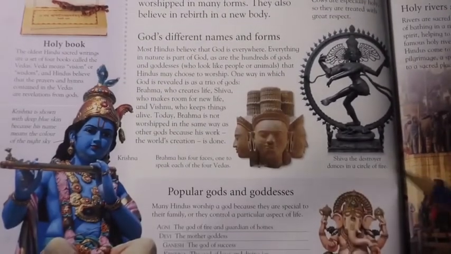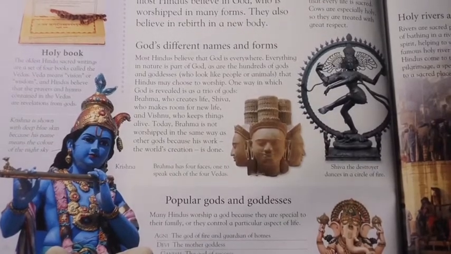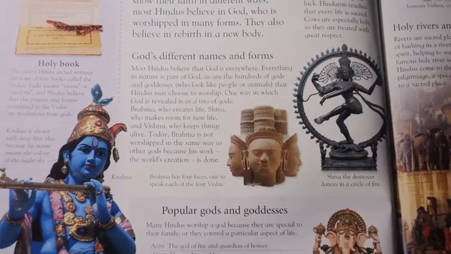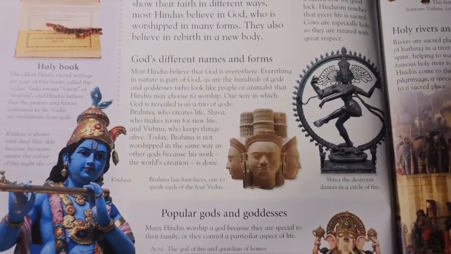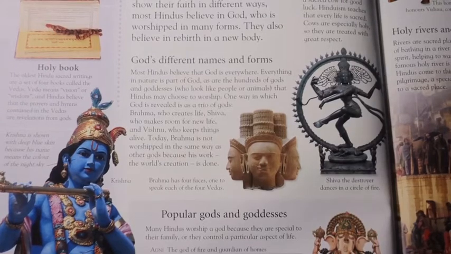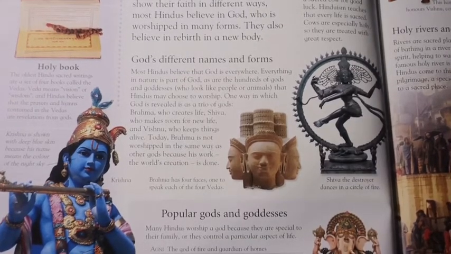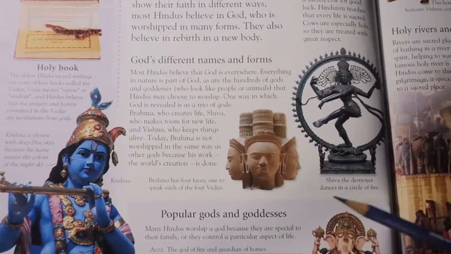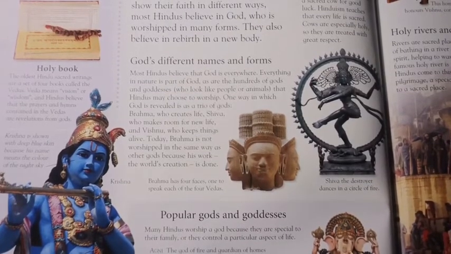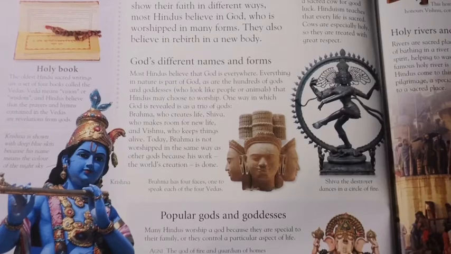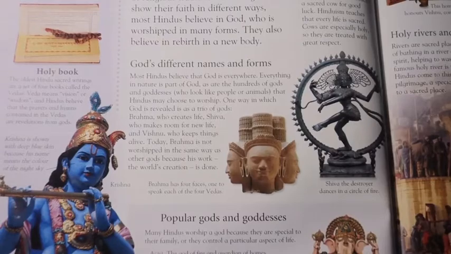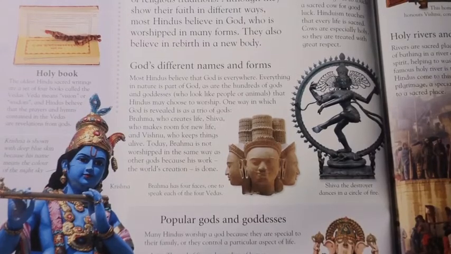Most Hindus believe that God is everywhere. Everything in nature is part of God, as are the hundreds of gods and goddesses in Hinduism that Hindus may choose to worship. One way in which God is revealed is as a trio of gods, or 3 gods: Brahma, who creates life; Shiva and Vishnu, who keep things alive. Today Brahma is not worshipped in the same way as other gods because his work, the world's creation, is done.